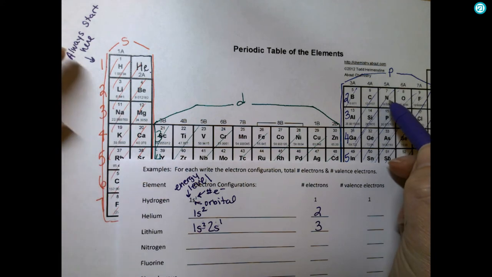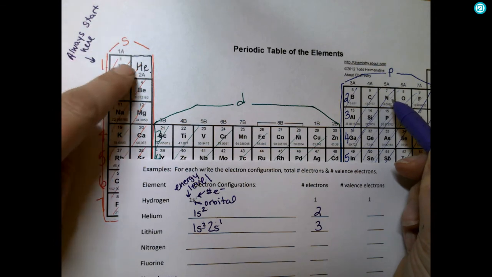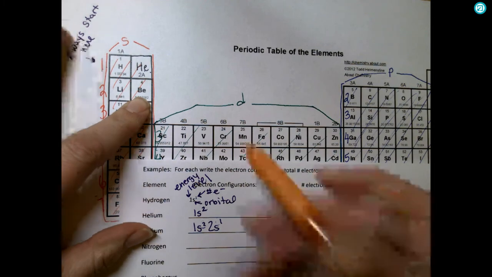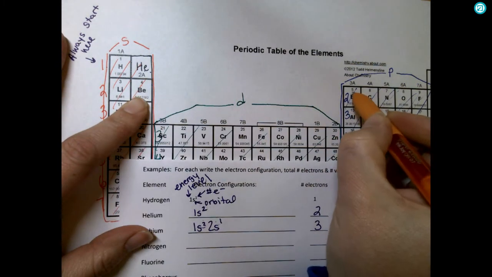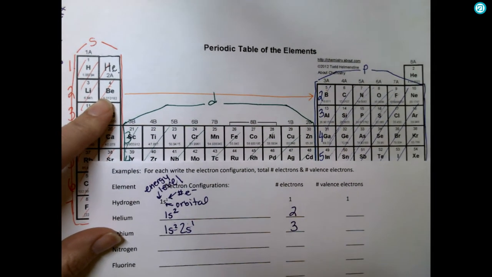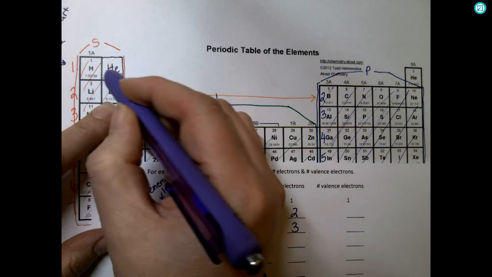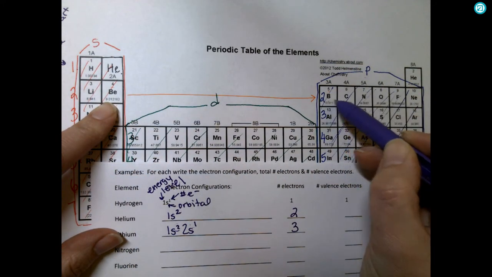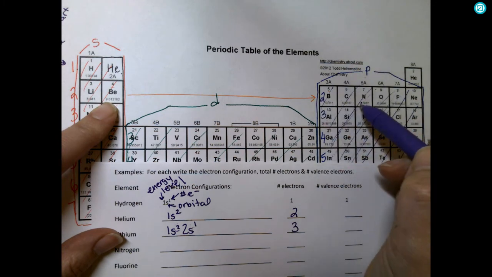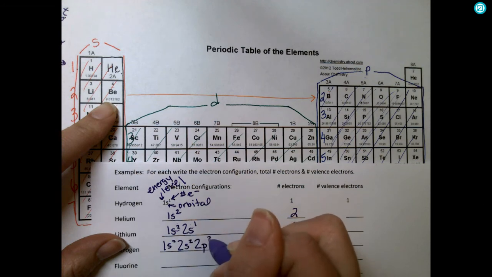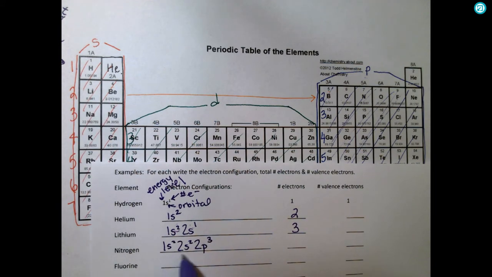Nitrogen's over here. Again, we still start at the top left with hydrogen. So I have 1s2, then I come down to my next row, 2s2. Now after that, this is number 4, so I need to go to number 5. So I come straight across my periodic table. So I have 1s2, 2s2, 2p, and nitrogen's 1, 2, 3 over, so 2p3. So 1s2, 2s2, 2p3.